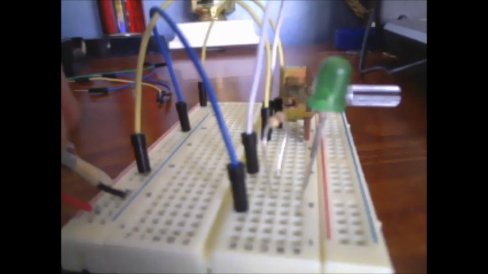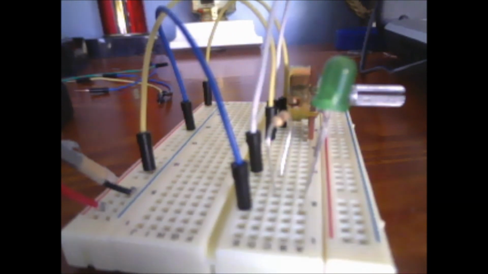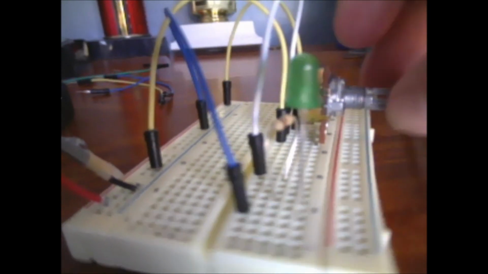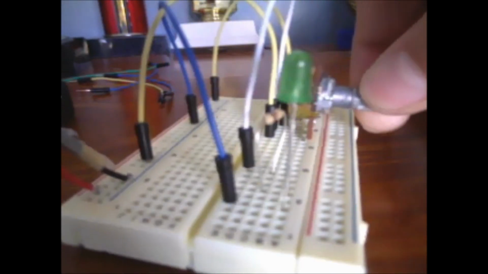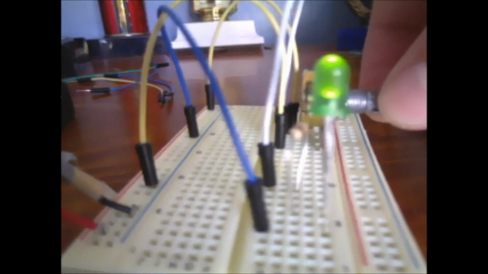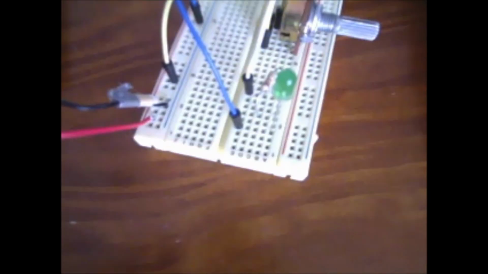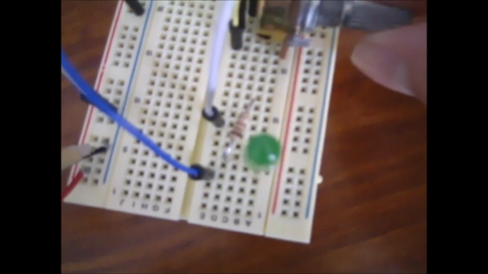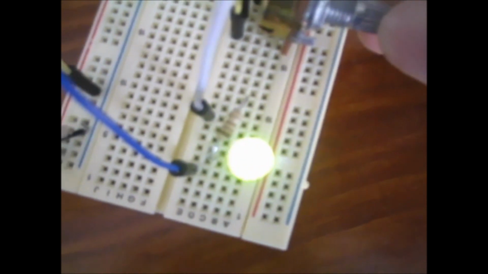So here, just a second. So now we can turn the knob. And the LED should light up, as you can see there. As we dim it, it gets lower and lower. Here, let me hold it from above so you get a little better view. So, we turn the potentiometer. LED starts to get brighter. Brighter, and there we go, full brightness and back down.